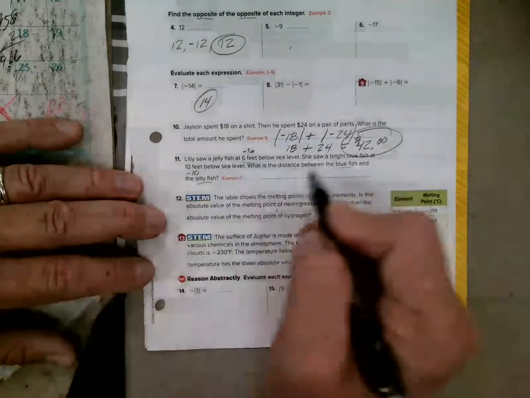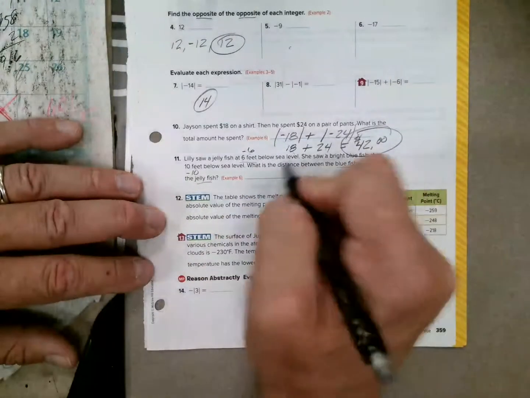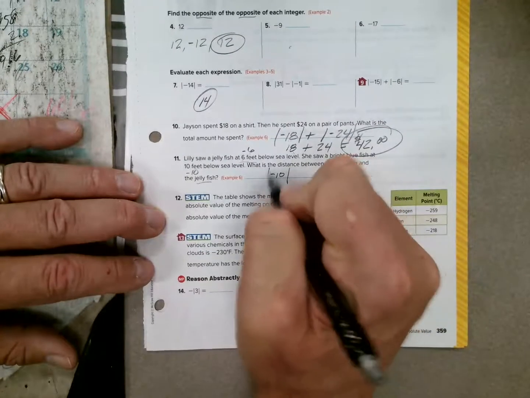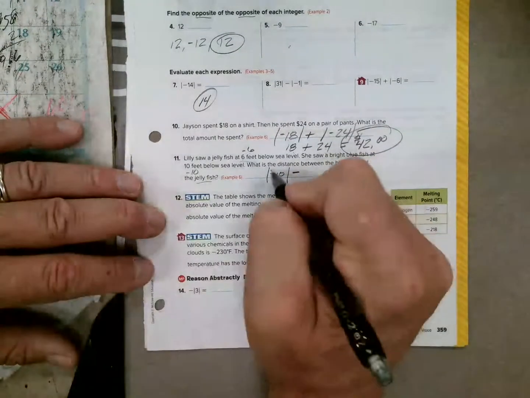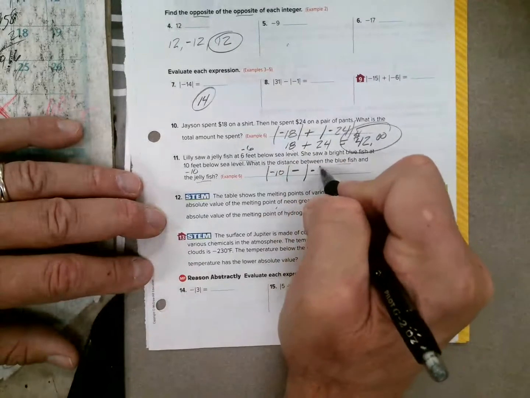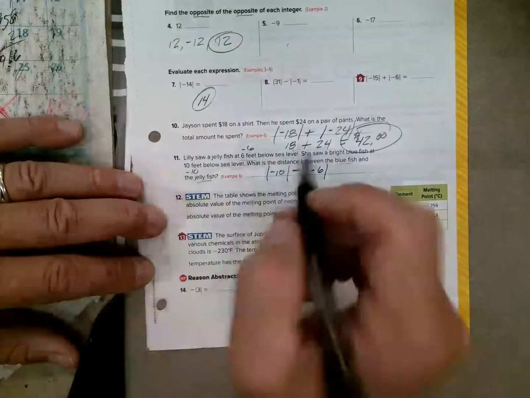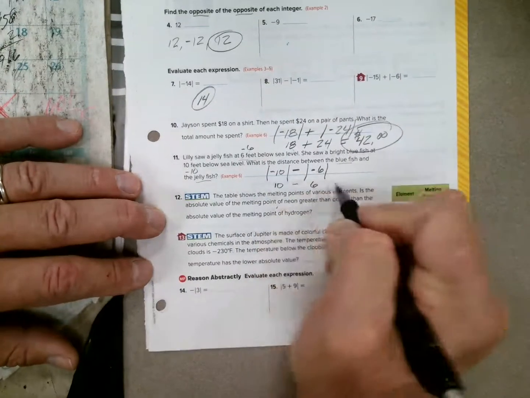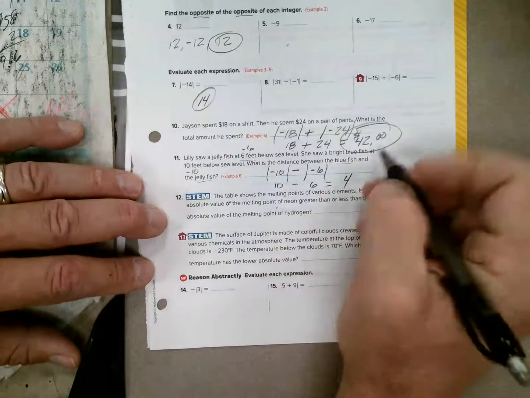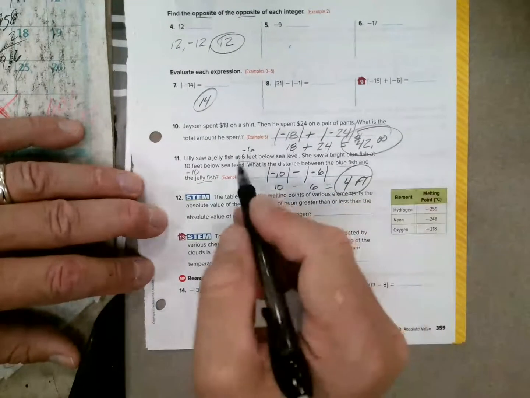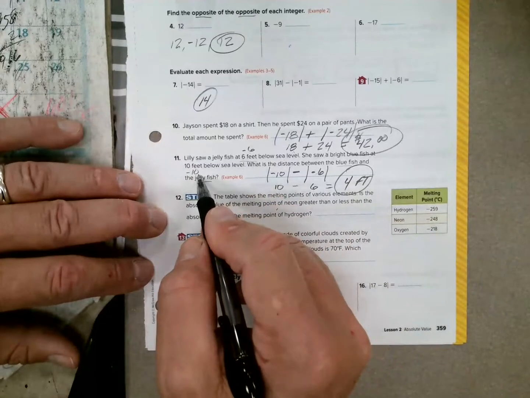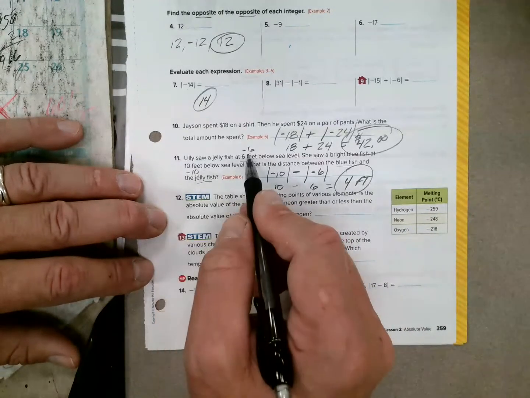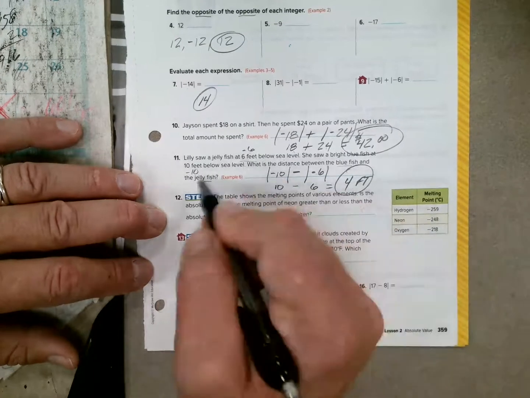All right. So when we look for the distance between those two, we're going to subtract. So let's take negative 10 and the absolute value of that, minus the absolute value of negative 6. So 10 minus 6, because the absolute value of those numbers is the positive, is 4. 4 what? 4 feet. So the difference between the blue fish and the jellyfish was 4 feet. There's a 4 feet difference underneath the water. Okay? So working absolute value.